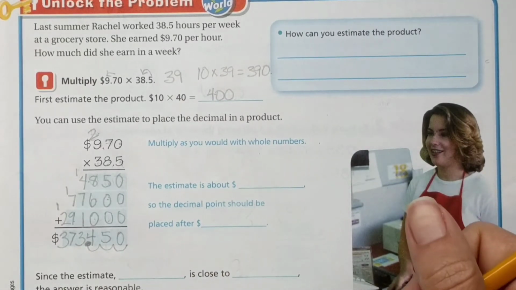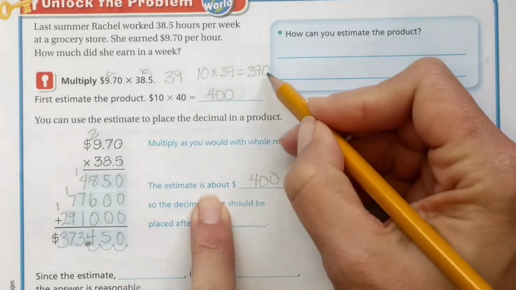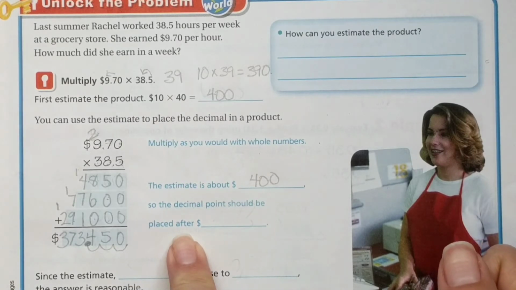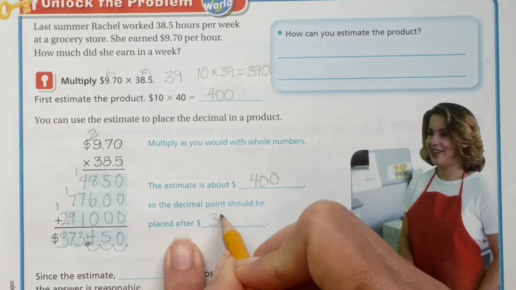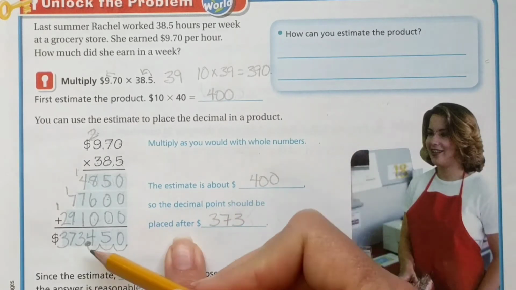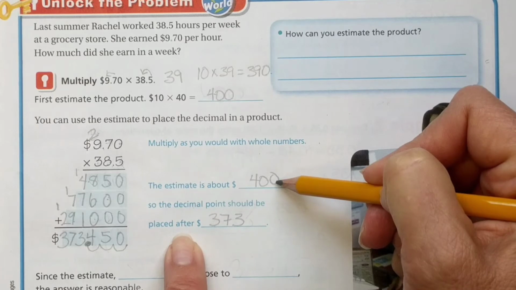All right. So our estimate is about 400 or 390. So the decimal point should be placed after $373 because it should be in the ballpark of 400.